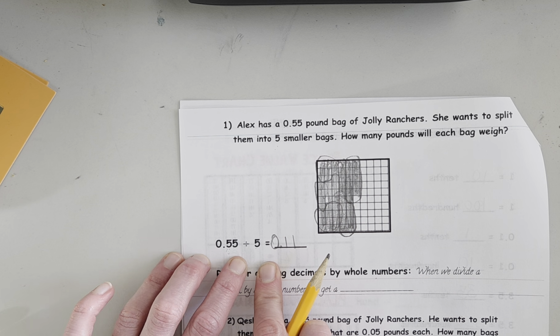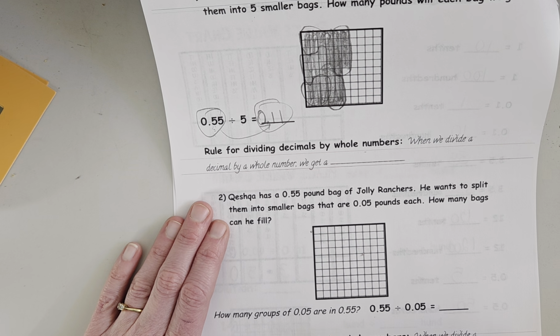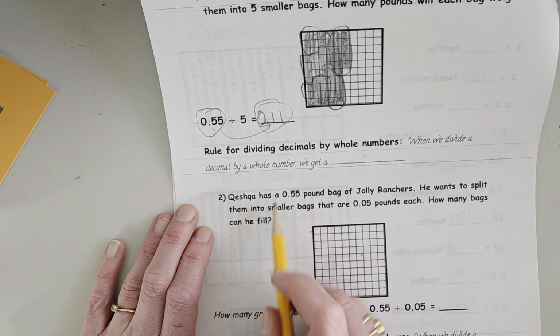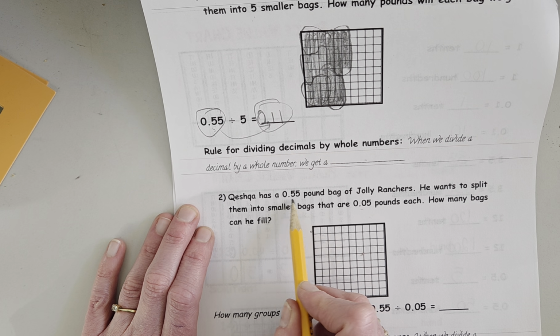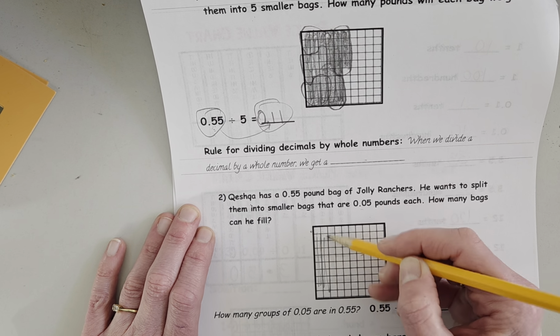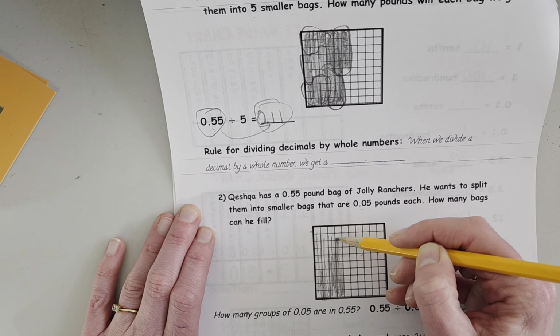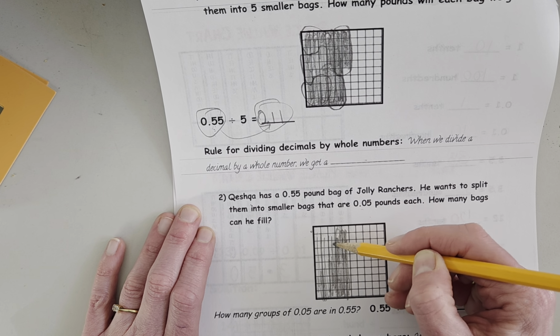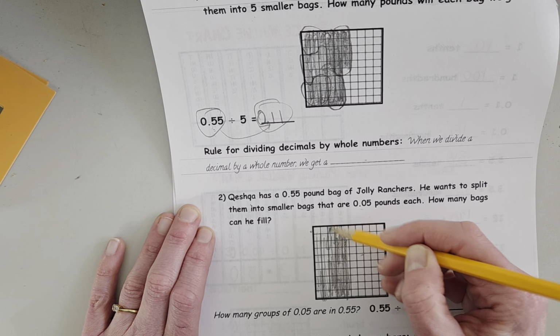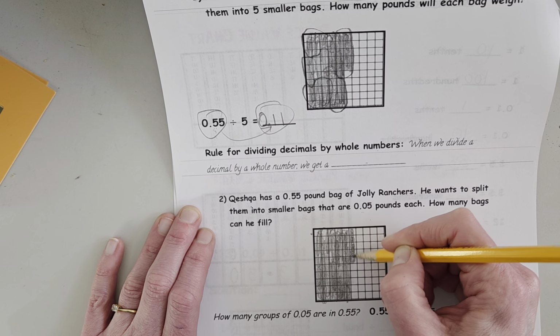Okay, now let's look at an alternative. The math isn't going to change. 55 divided by 5 here, but here we're looking at 55 divided by 0.05. Keshka has 55 hundredths of a pound bag of Jolly Ranchers. Let's color that in again. 1, 2, 3, 4, 5. Okay, and 1, 2, 3, 4, 5.